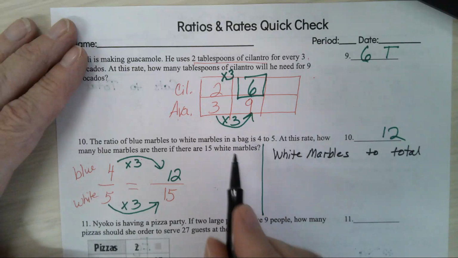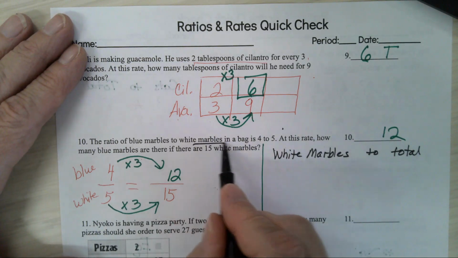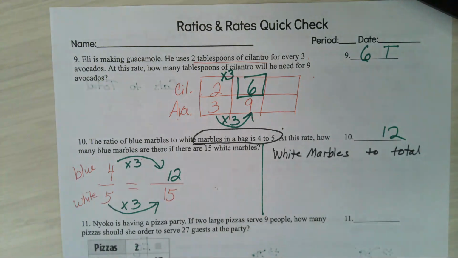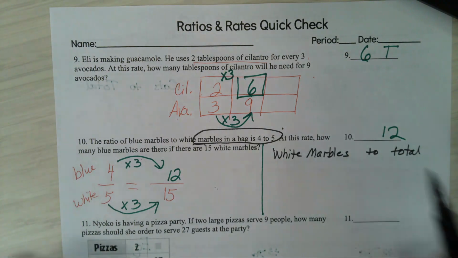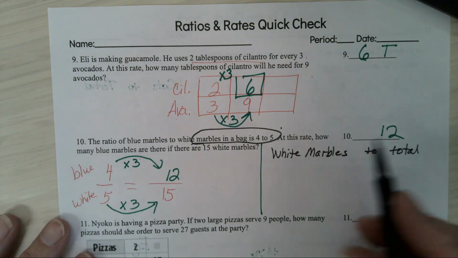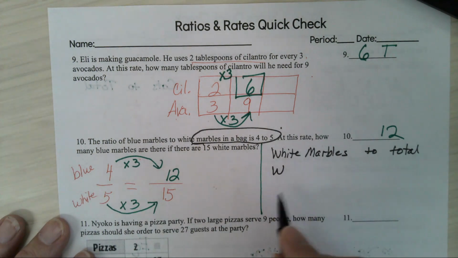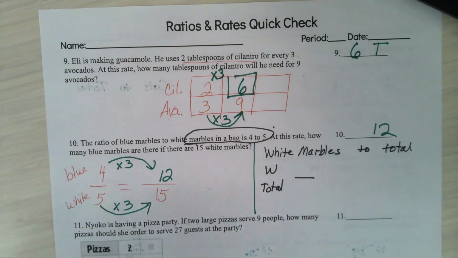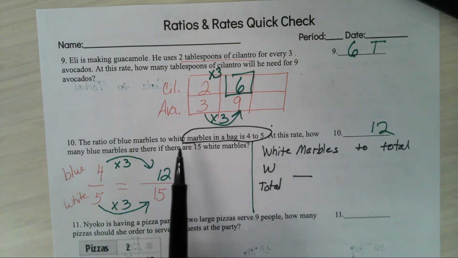And we're just going to use this ratio here, okay? How would I set that up? What's the ratio for white marbles to total? What number's going to go on top? White. And total on the bottom. So what's the ratio going to look like? How many white marbles are there that I circled?